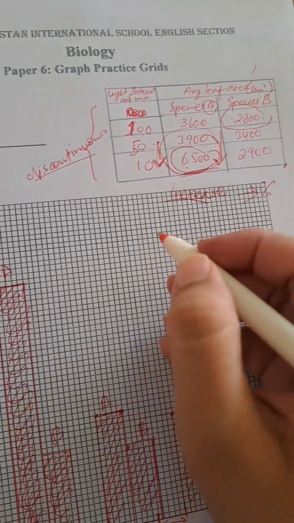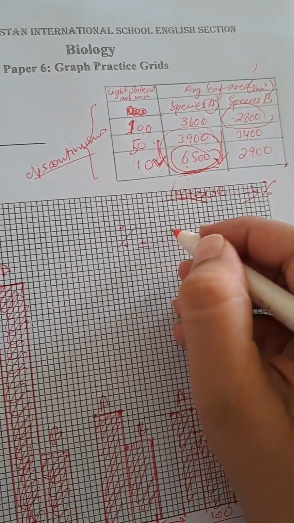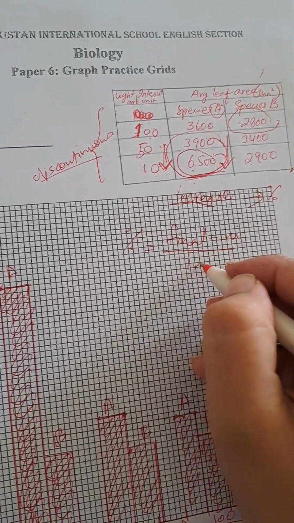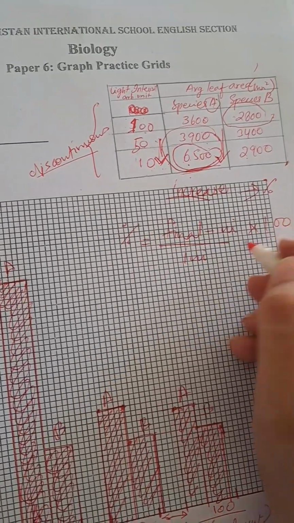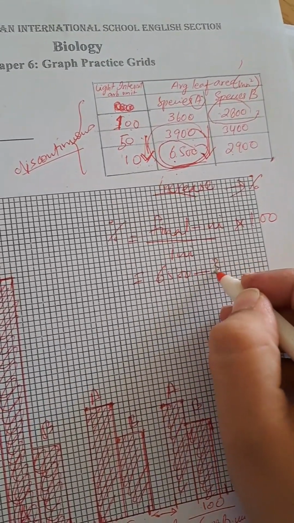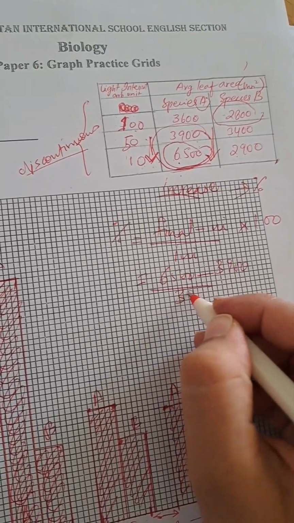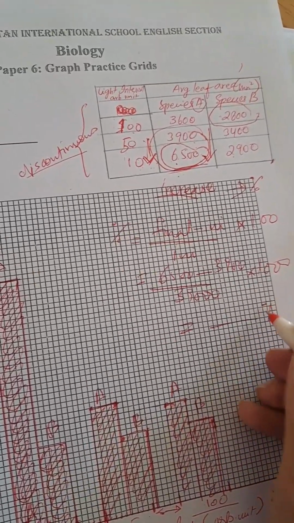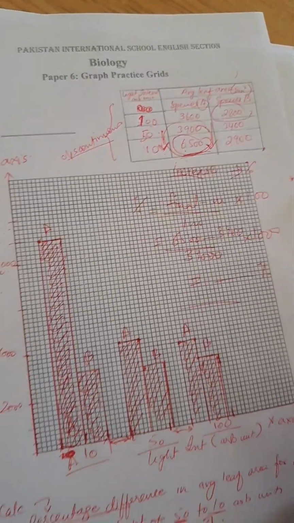So for an increase, you need to find out the percentage. We know the formula for percentage increase, which is final minus initial over initial, multiplied by 100. So how will you calculate this? Simply 6500 minus initial, which is 3900, over initial, which is 3900, multiplied by 100. Whatever value comes out is going to be your answer. So this was the entire question.